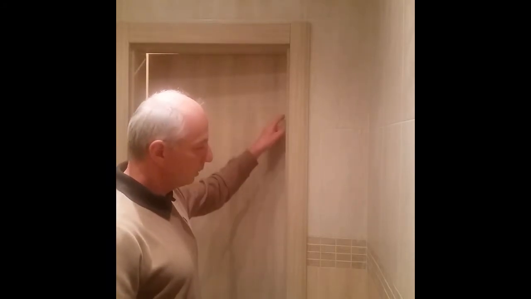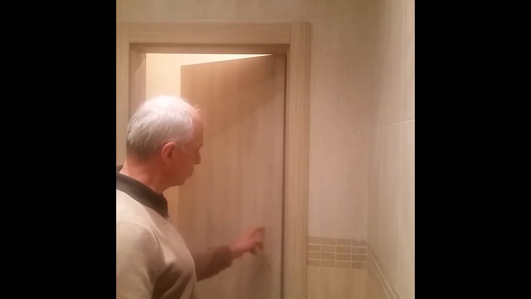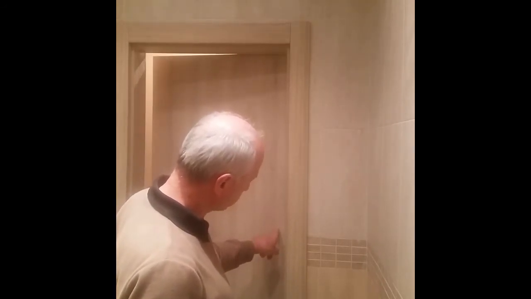Torque is the product of the force times the distance to the axis of rotation. So here I have small force but large distance, and I can achieve the same effect by applying a very large force at a small distance to the axis.